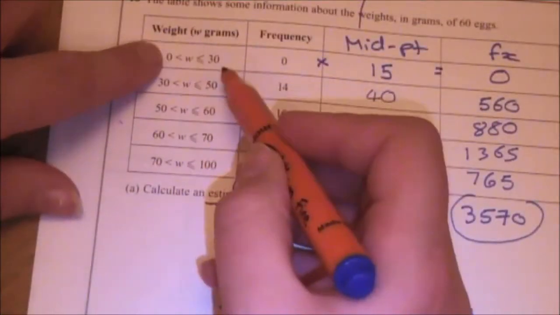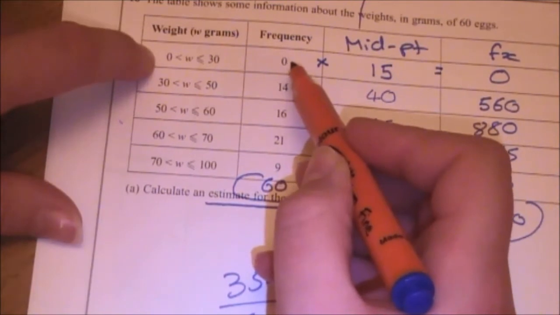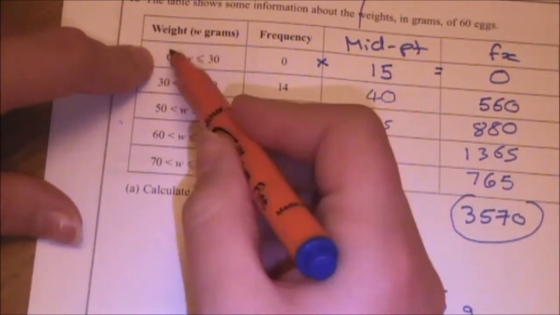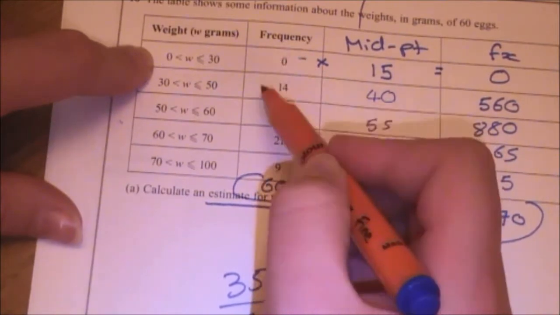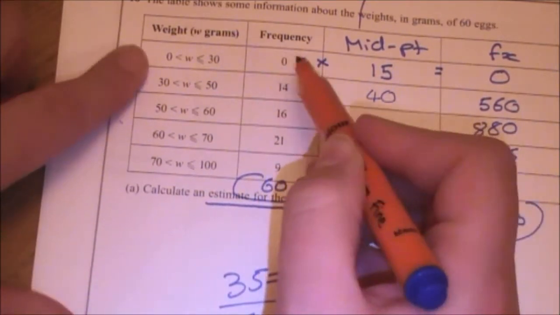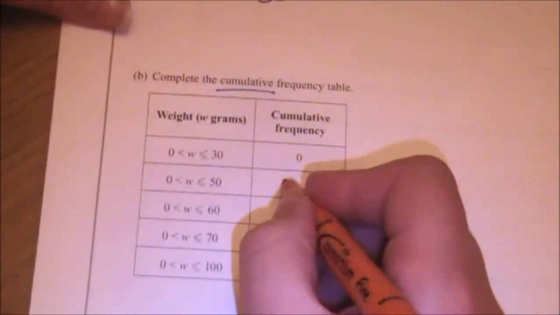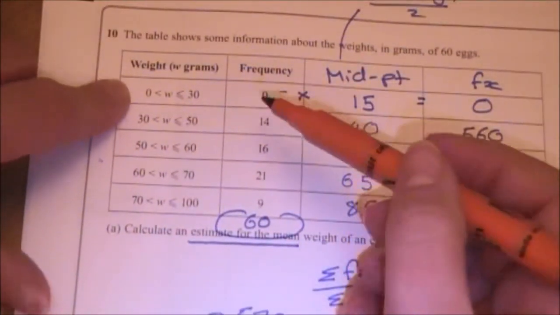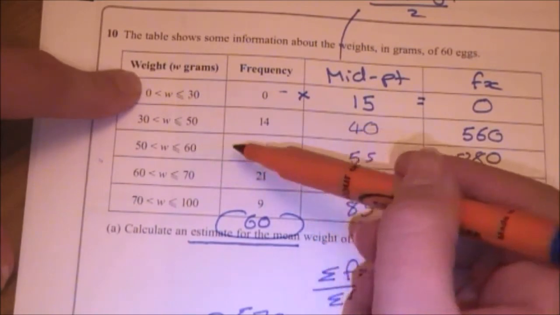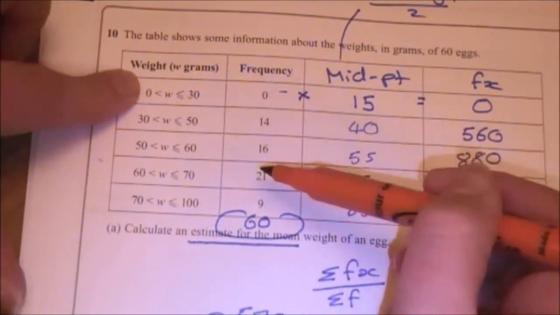So 0 to 30, there's none. From 0 to 50, it's all of these eggs and these eggs. So 0 plus 14 is 14. Next, I'm looking for 0 to 60. So it's all of these eggs.